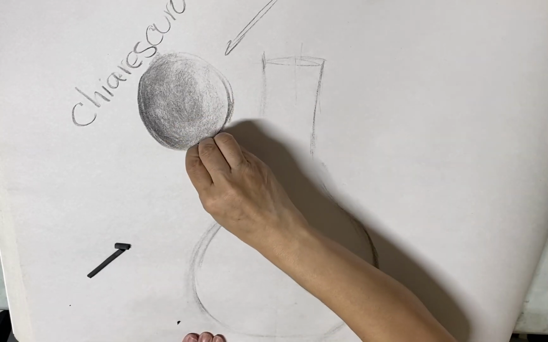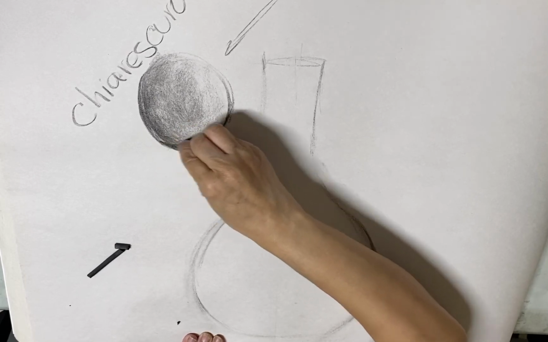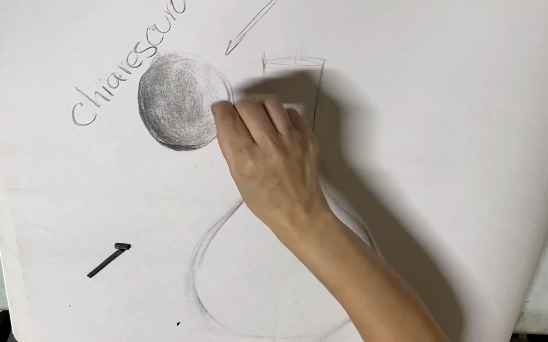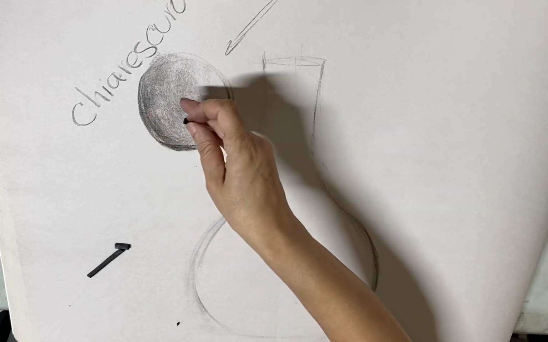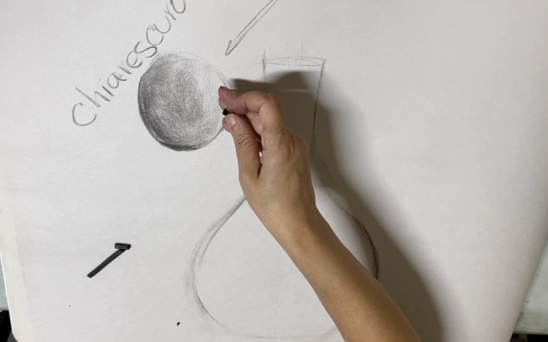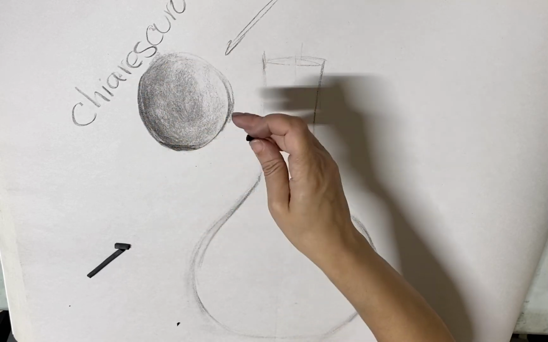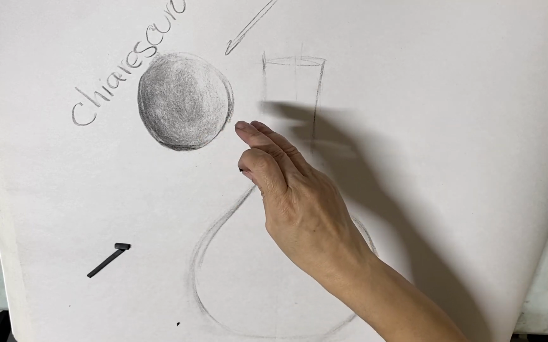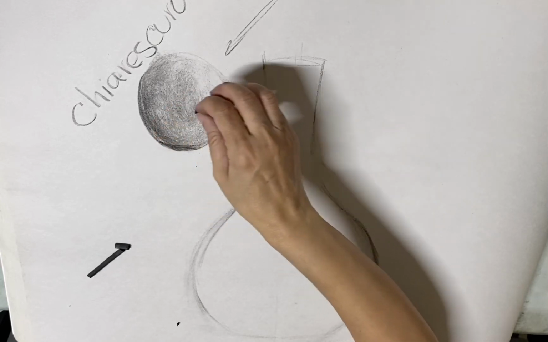Then I can add more darkness to the part that we need or wherever we want. But this is the chiaroscuro. Remember that objects are not always dark on one side and light on the other side. Sometimes we have light on both sides and the darkest part is here. Sometimes the light and darks change because the shape is more complicated, and they change direction.